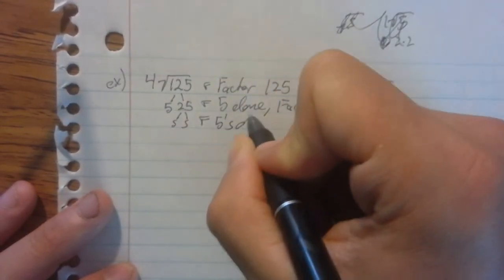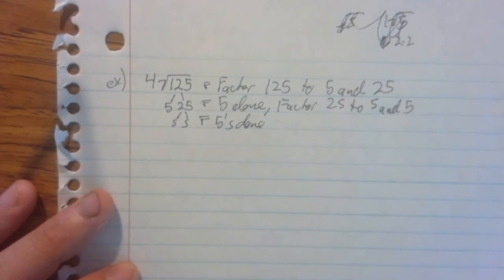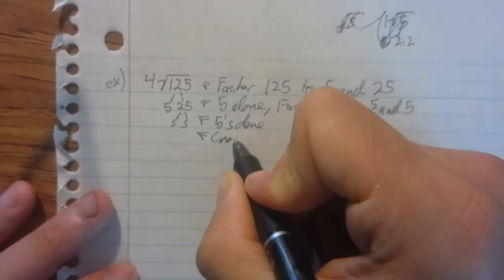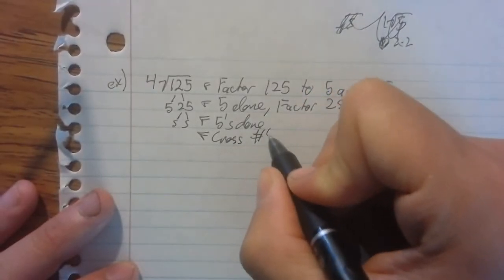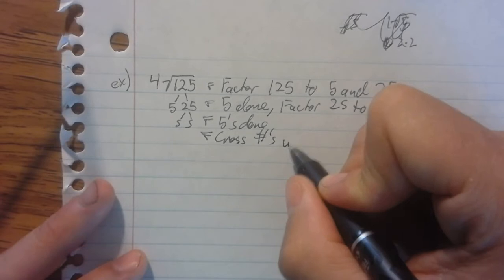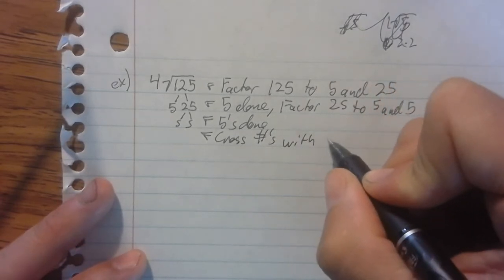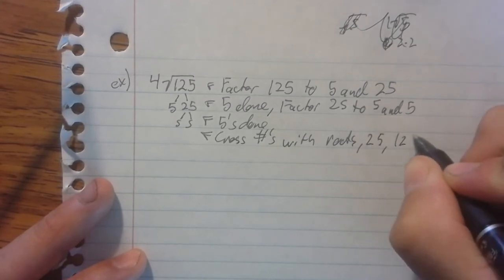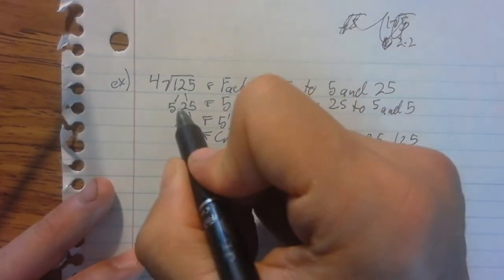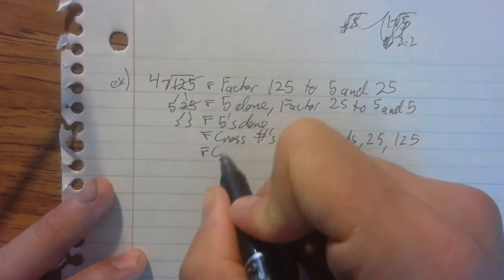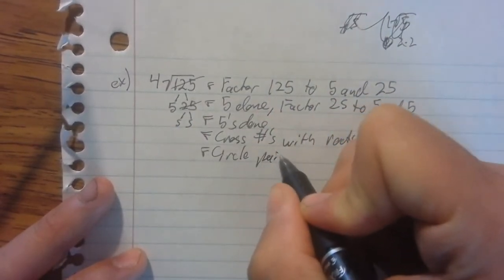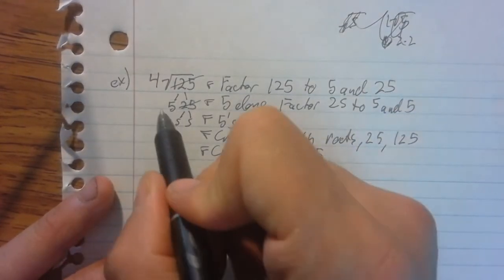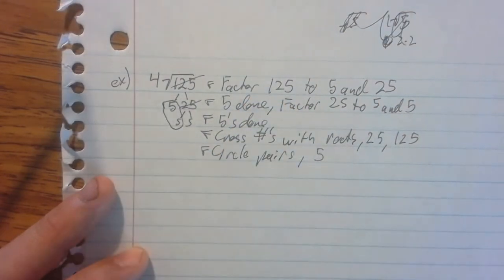So our 5s are done. Now we cross out numbers with roots. So that would be 25 and 125. Circle pairs. We got a pair of 5s. It doesn't matter which pair you circle. So I'm just going to circle that pair.